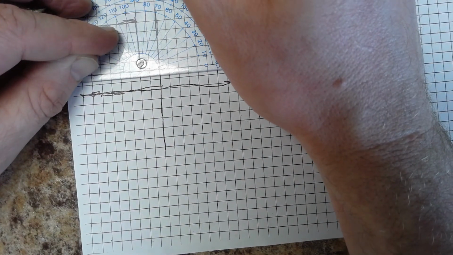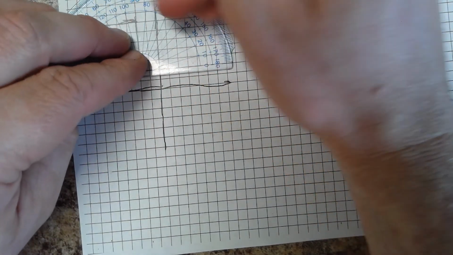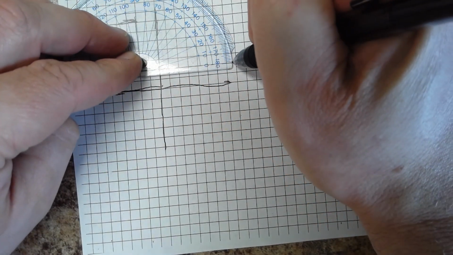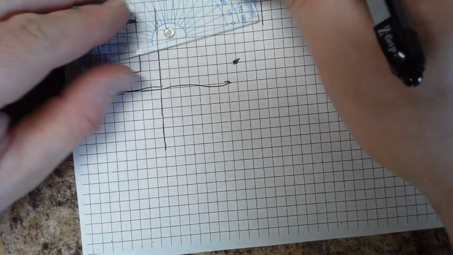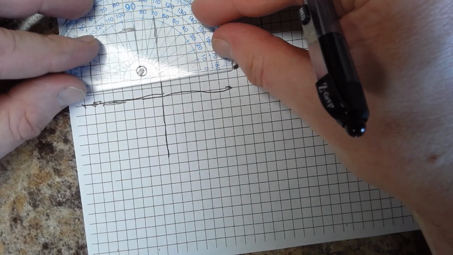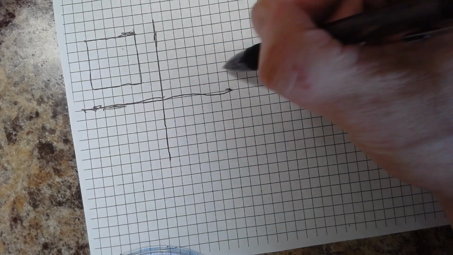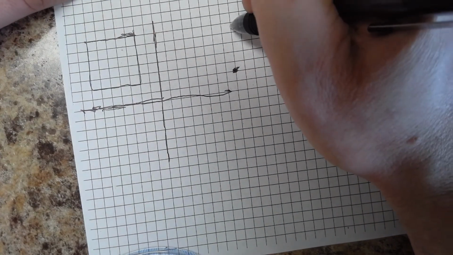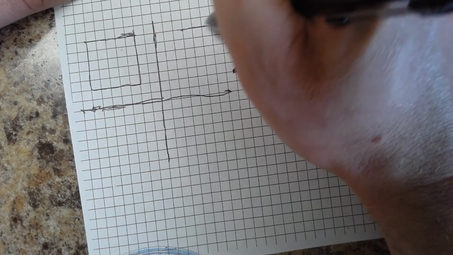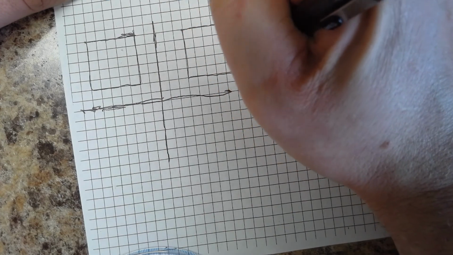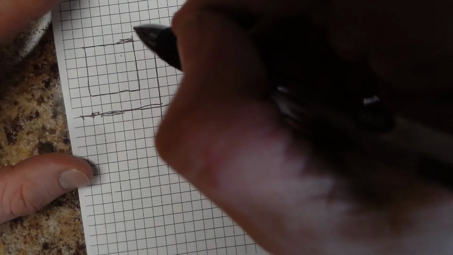Here's 90 already. I want to go in a straight line, so that's all the way over here. So I simply rotate this triangle 180 degrees, which means it'll be over here. And so I have one of my points. Now all I have to do is, based on this point, make another 5 by 5 triangle. Voila! A 180 degree rotation.